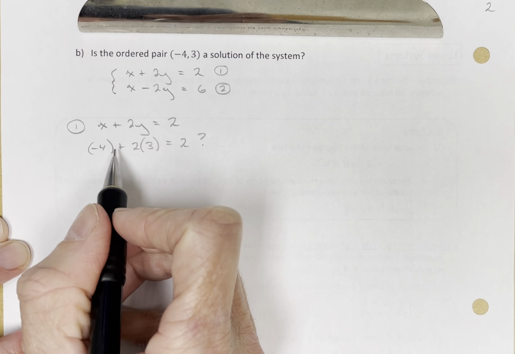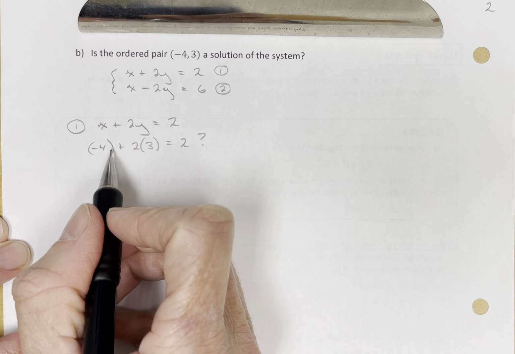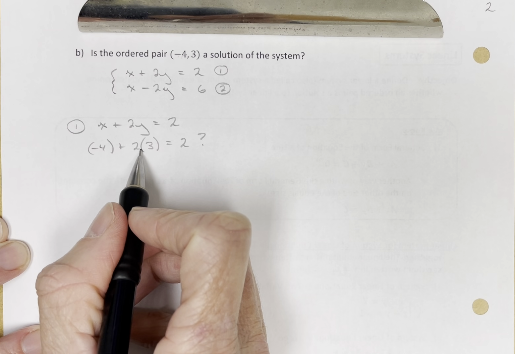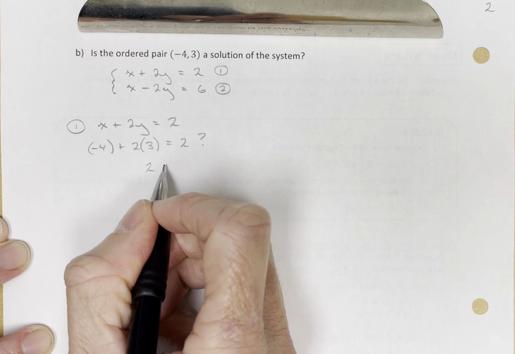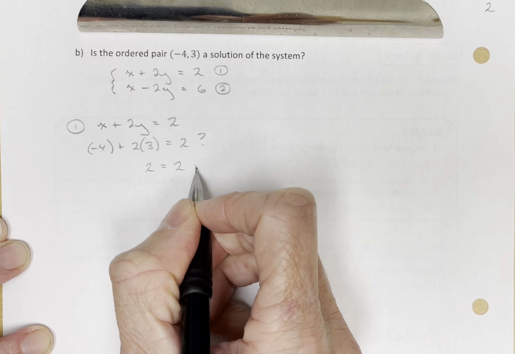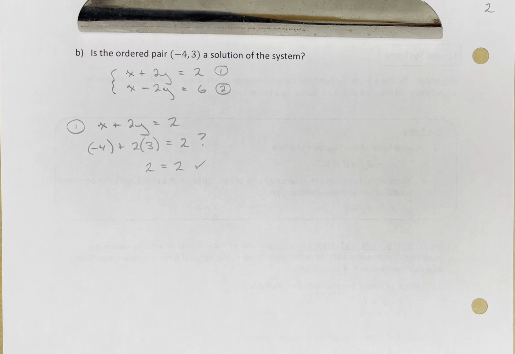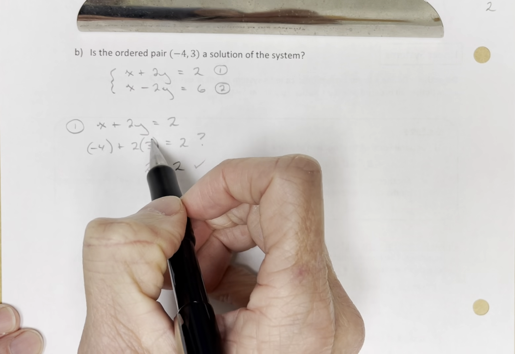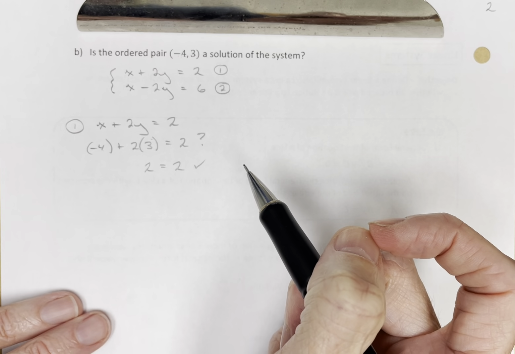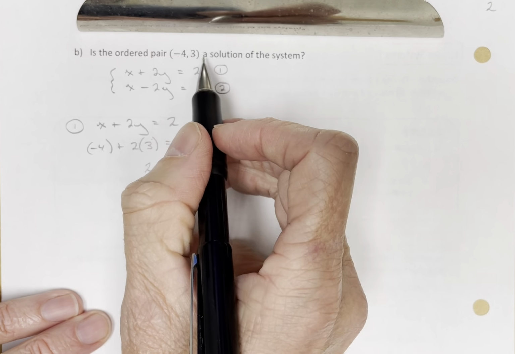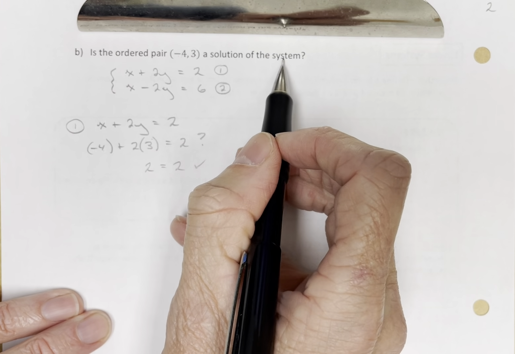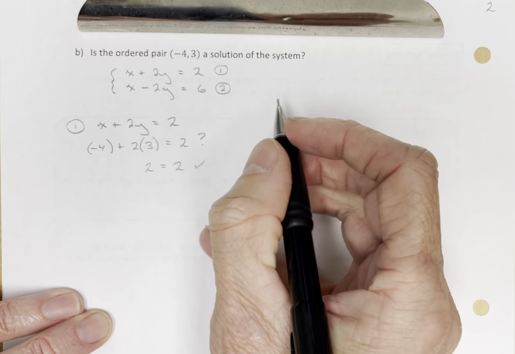Well, you can again probably pretty quickly see -4 plus 6 is 2. And so as far as equation 1 is concerned, -4, 3 is a solution to equation 1. However, again, to be a solution of the system, it has to satisfy both.